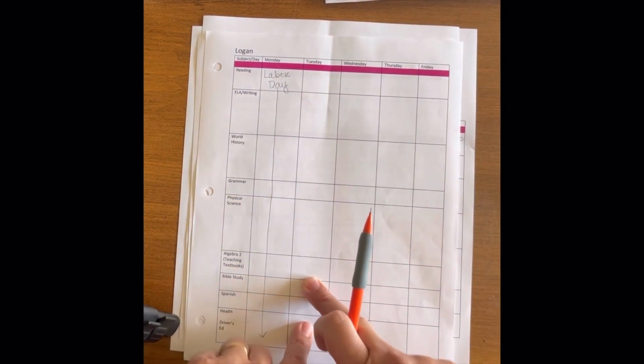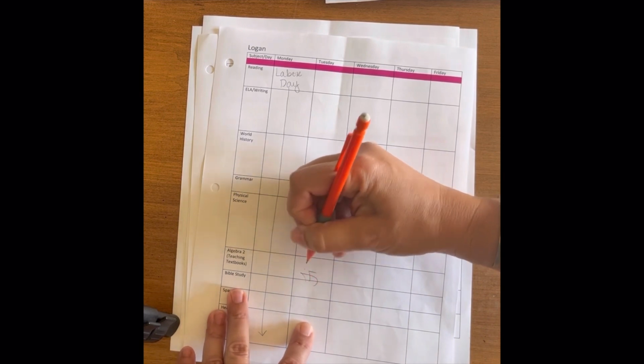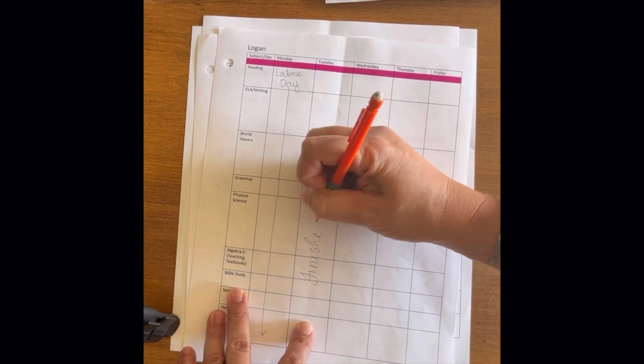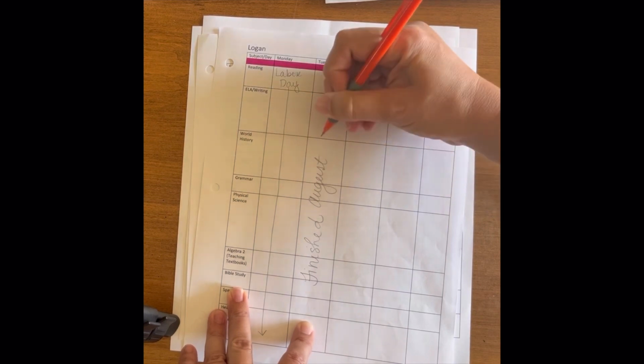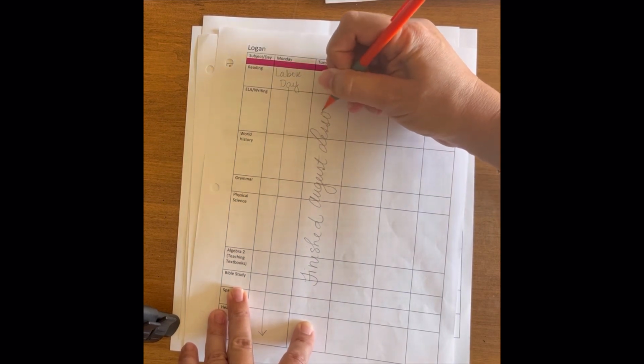And because we were dealing with so much in August, with my car wreck and my husband's surgery, we actually didn't get to finish all of his August lesson plans. He has like 3 things left.